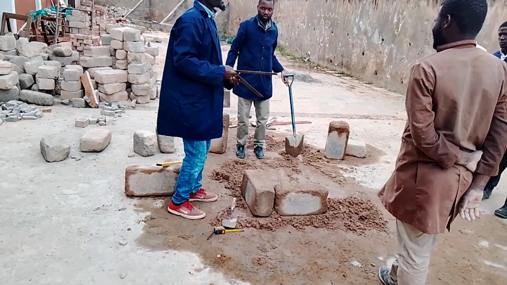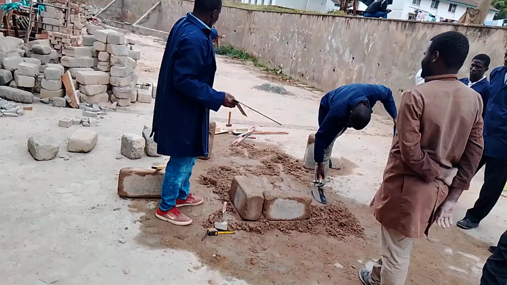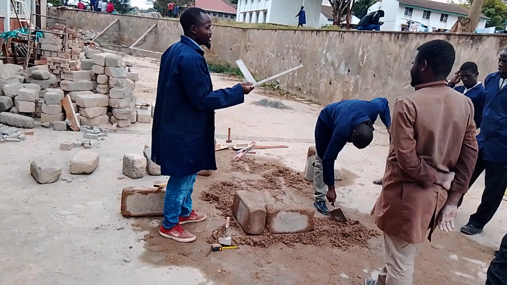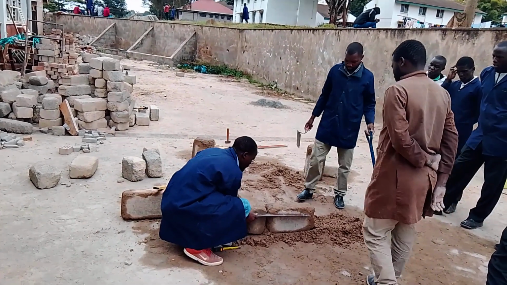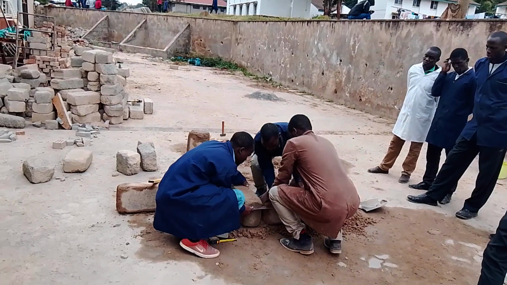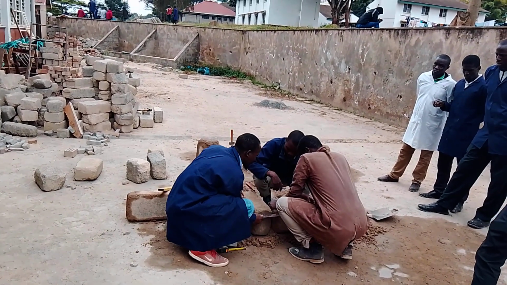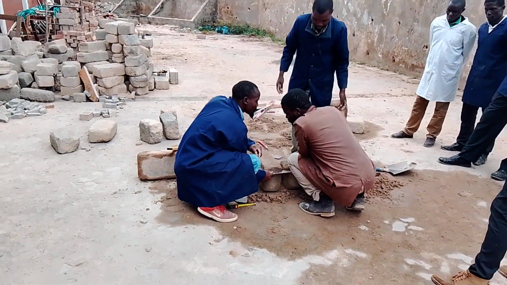Since we don't have the cover, we have the substructure only, so you should use the square to give us the space. Then you place your square. Let's assist one another. Does everyone see what I've done?